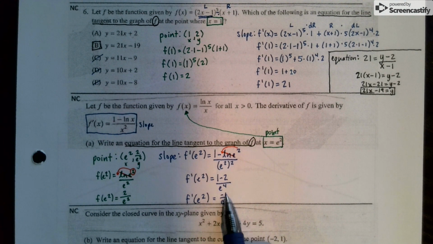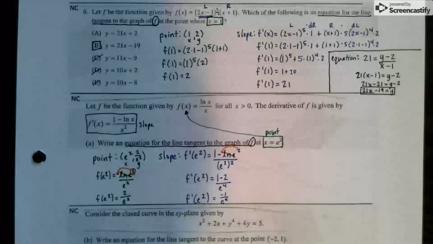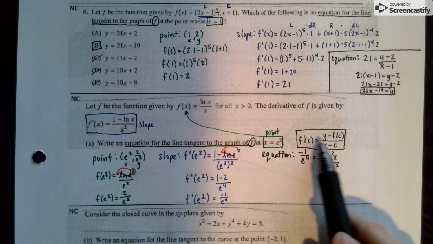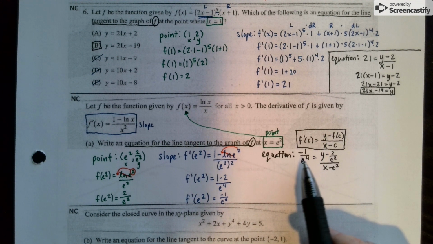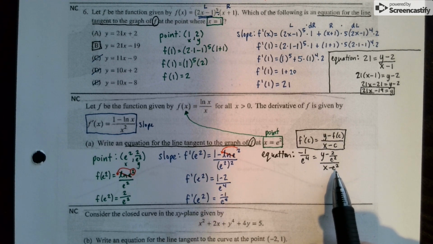So not the prettiest y value and slope value we've ever worked with, but let's go ahead and apply them and put them in our equation formula. Since I had a little more space here, I went ahead and copied our formula so we can reference it. Our slope, or the derivative, goes on the left side, so negative 1 over e to the 4th. Then on the right side, we have y minus f of c, or y minus y, so y minus 2 over e squared, and then over x minus our x value of e squared.